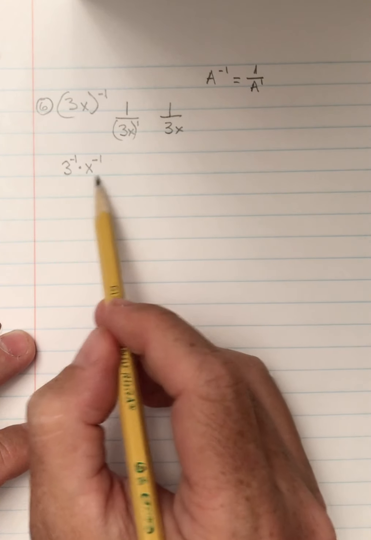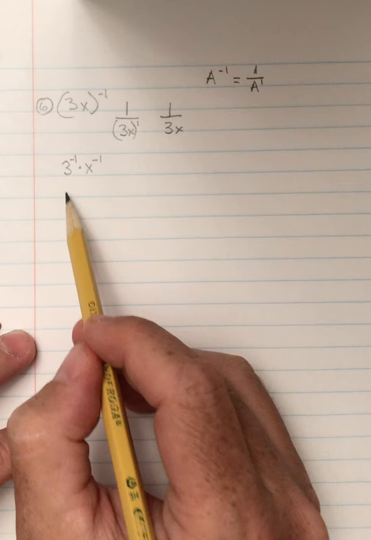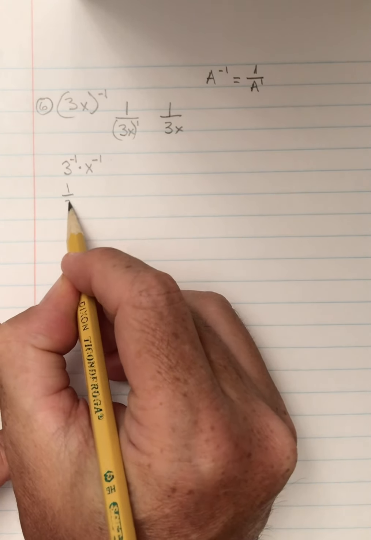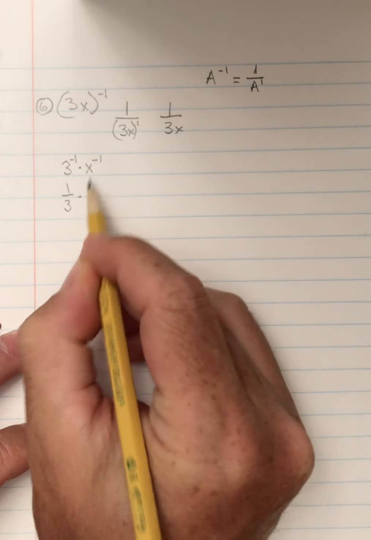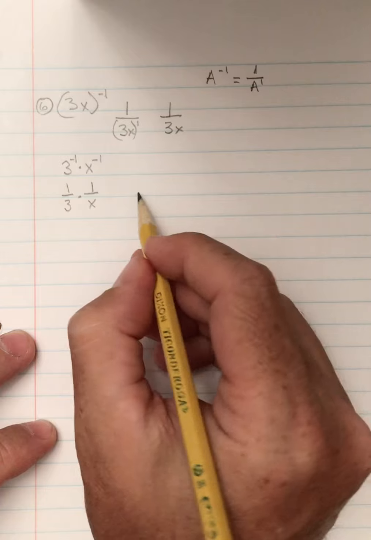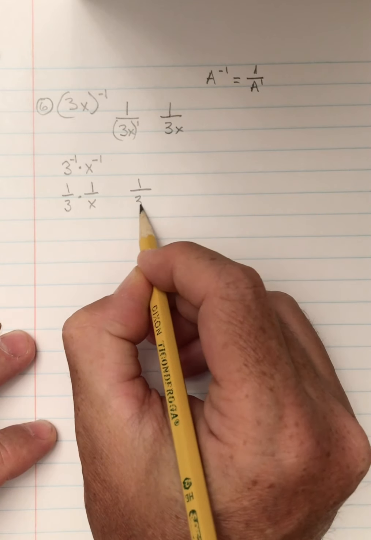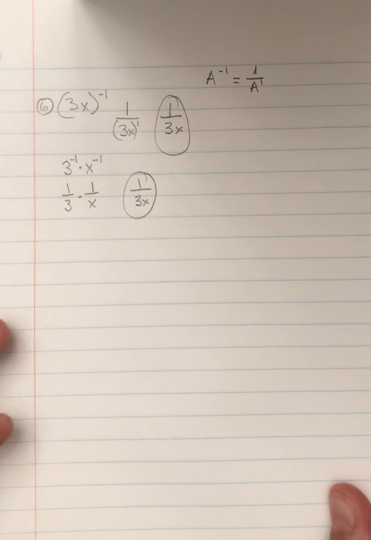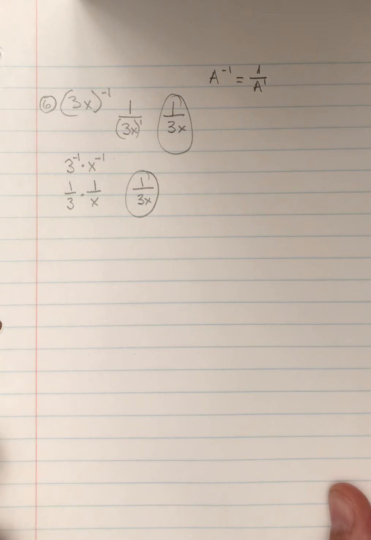Now, if you take each of these individual elements here, 3 to the negative 1, well, that's 1 over 3 to the first. And x to the negative 1, that's 1 over x to the first. And if I multiply this straight across, I get 1 over 3x, which is the same either way. Okay, let's take a look at number 7.